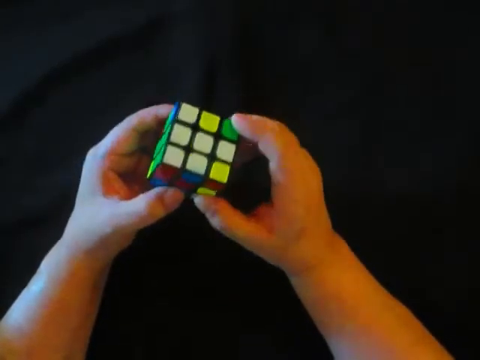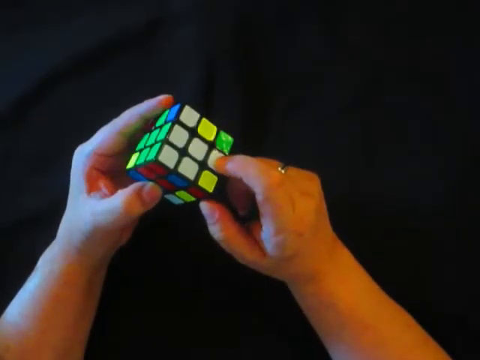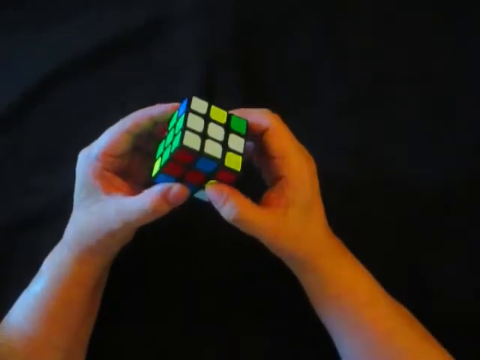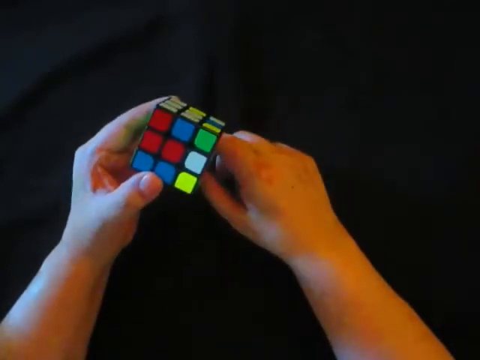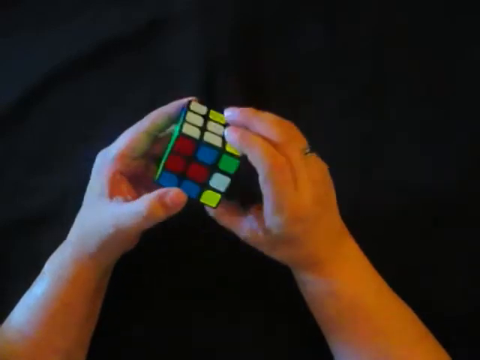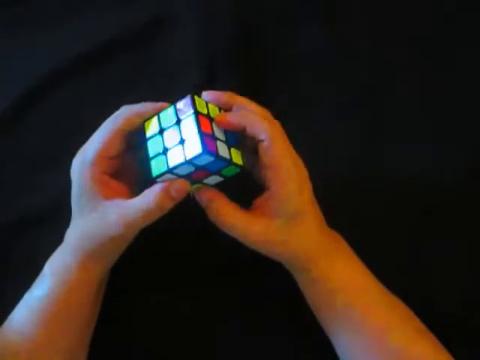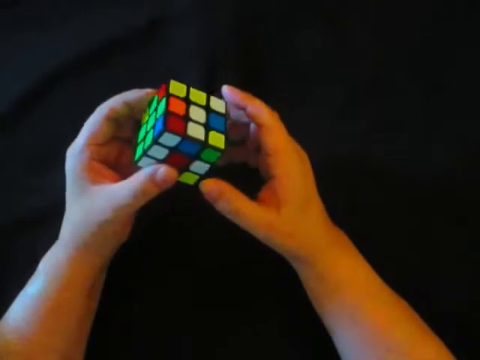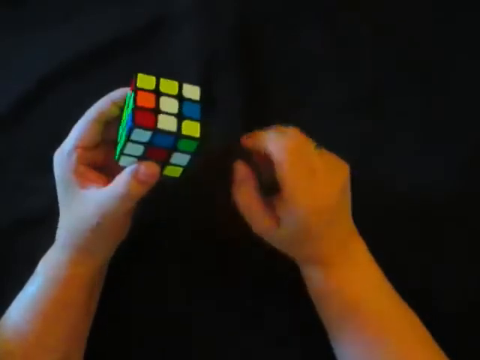The second requirement is that this edge piece that we're focusing on has to be on the opposite center. That's the second requirement. The third requirement is to move our corner piece one turn, so it's out of the way. And the fourth requirement is we have our keyhole.